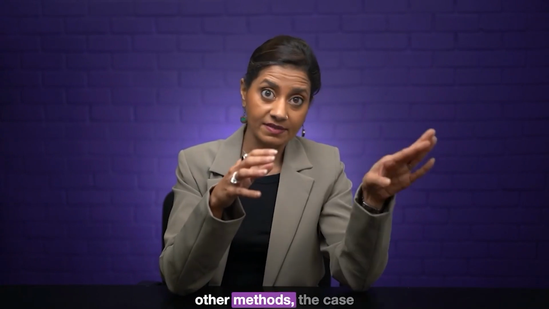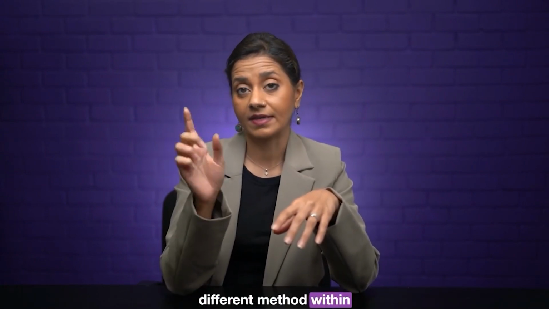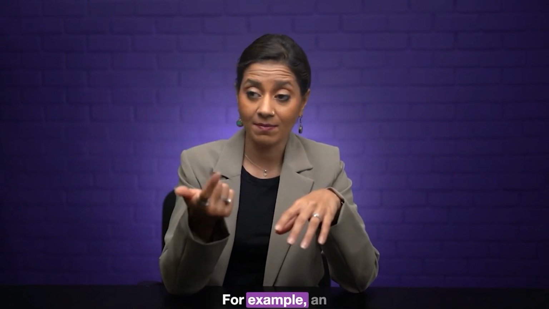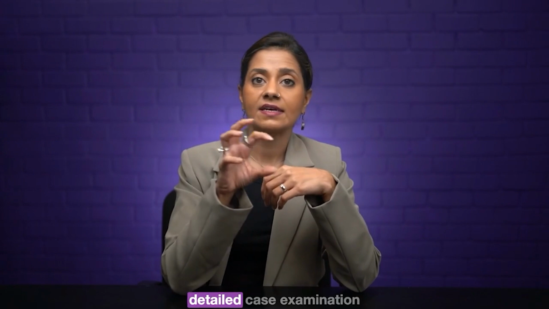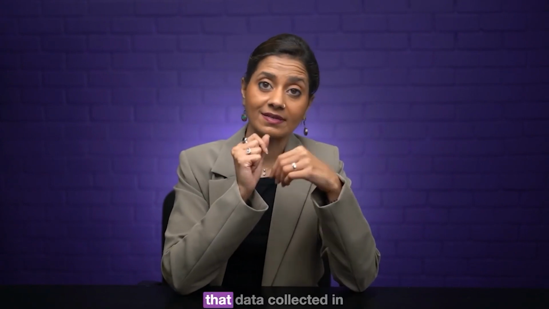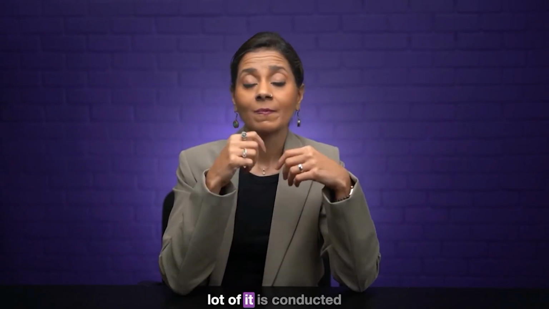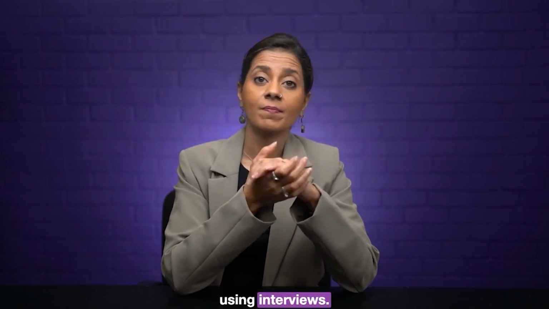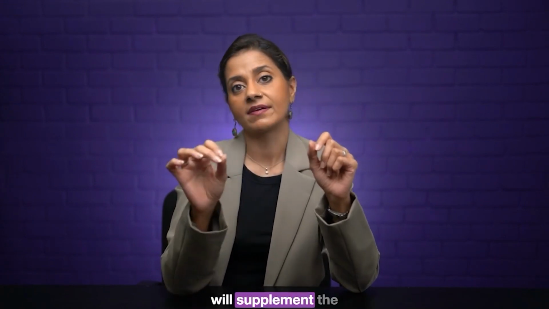Remember that like other methods, the case method can also involve different methods within that same case study. For example, an experiment may be conducted within the detailed case examination of a person or group. And related to this, you should also remember that data collected in case studies is primarily qualitative because a lot of it is conducted using interviews.